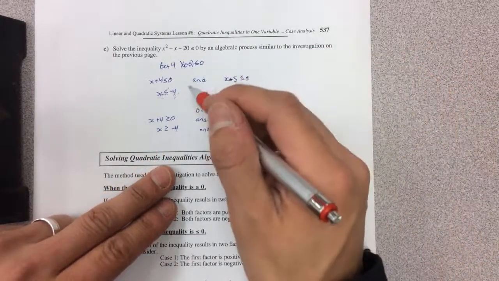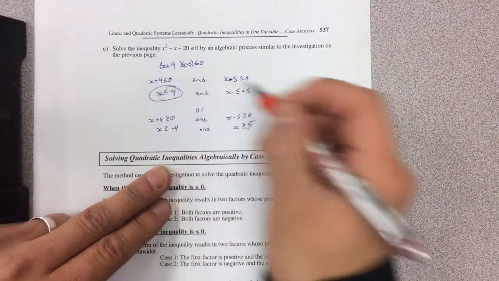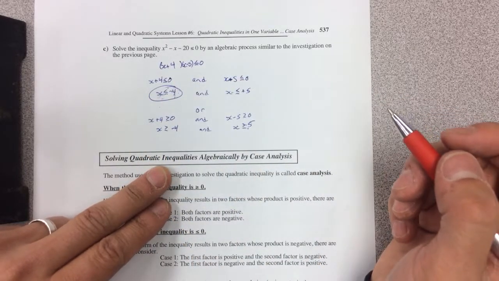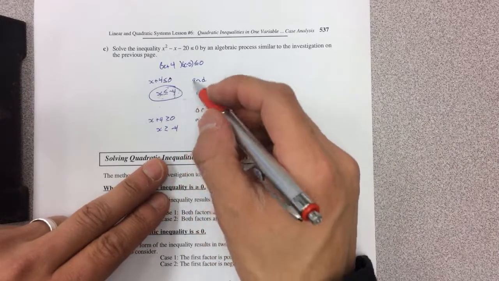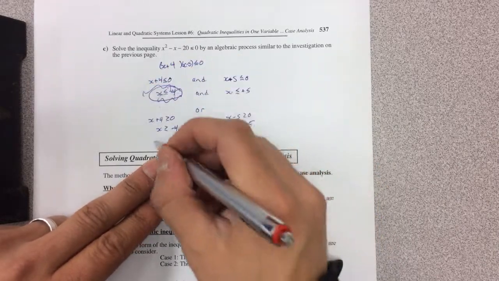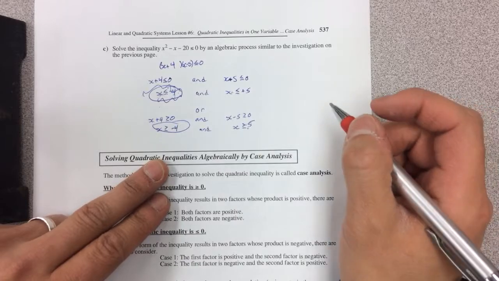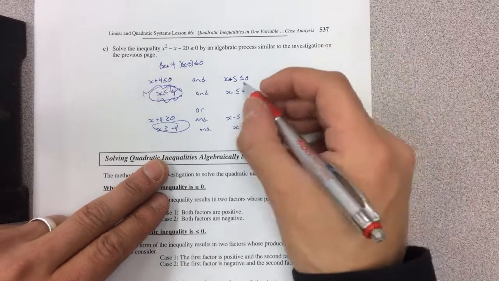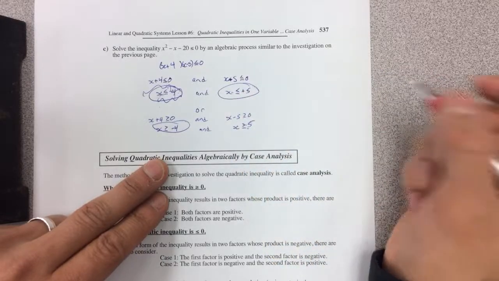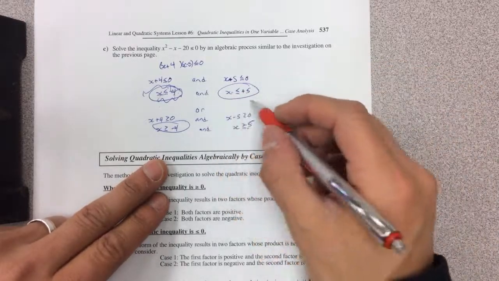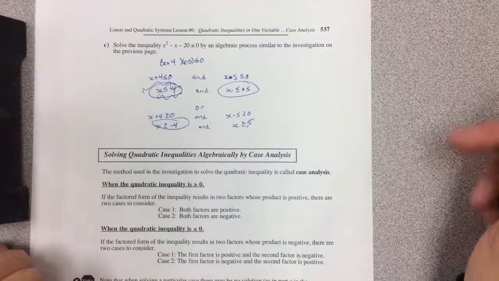So my solutions are x has to be less than negative 4, and x has to be greater than negative 4, and x has to be less than positive 5. So these would be my solutions for this situation.